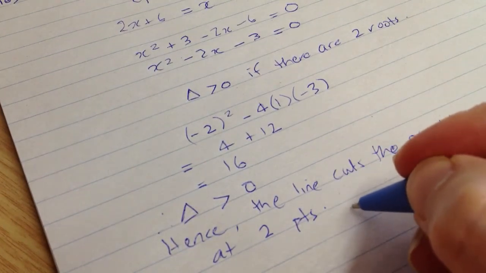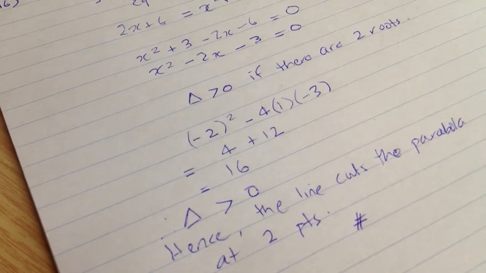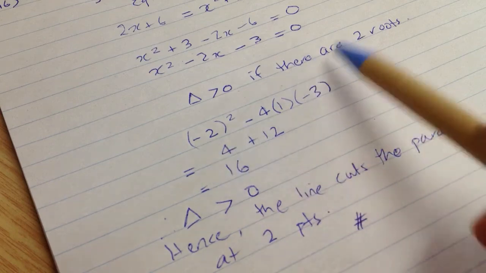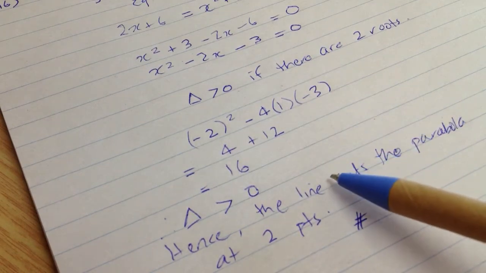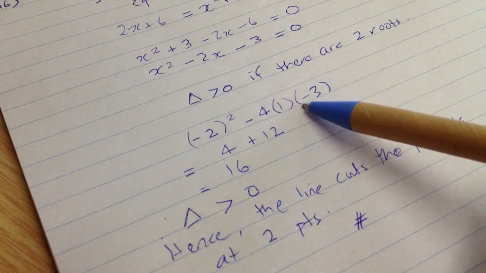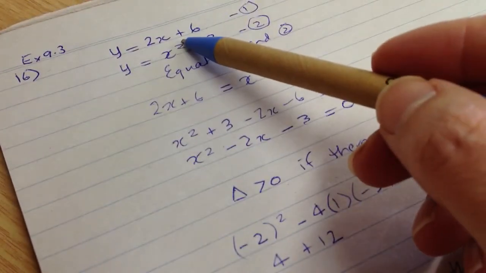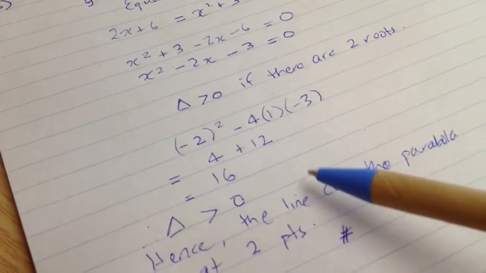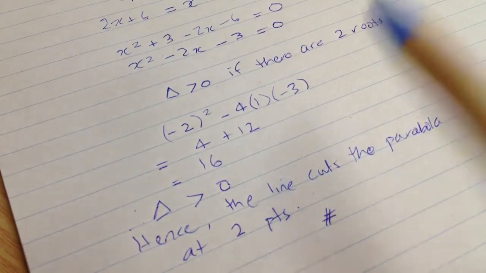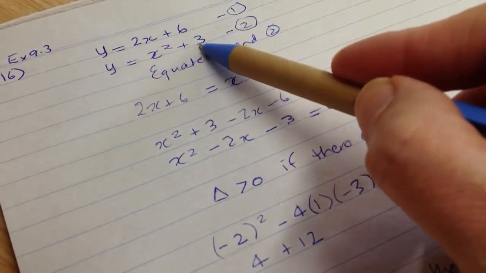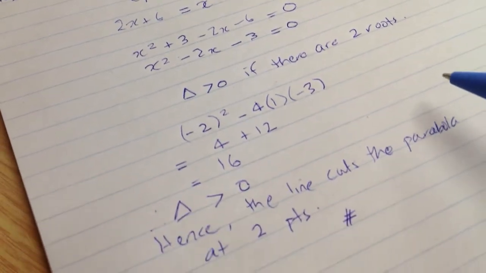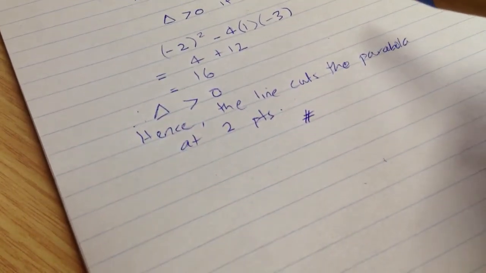Okay. It simply means you're going to get two solutions, all right? If you get two solutions, that means you're going to get 2 points of intersection, all right? 2 x values means you have to go looking for two y values by substituting back into here, as you used to do, okay? So this is a quick way of finding out whether the line cuts the parabola at 2 points or 1 point or no points. Okay, let's have a look here.